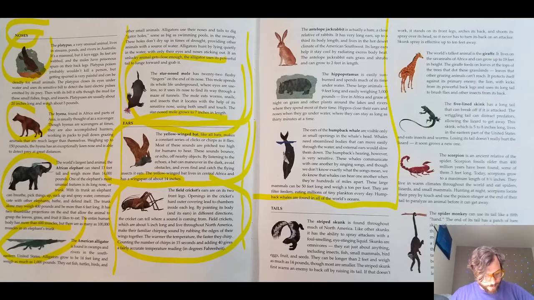Field crickets, which are about 3/4 of an inch long, live throughout North America and make a familiar chirping sound by rubbing the edges of their wings together. The warmer the temperature, the faster they chirp. Counting the number of chirps in 15 seconds and adding 40 gives a fairly accurate temperature reading. Wow, you can tell the temperature by how they're chirping.